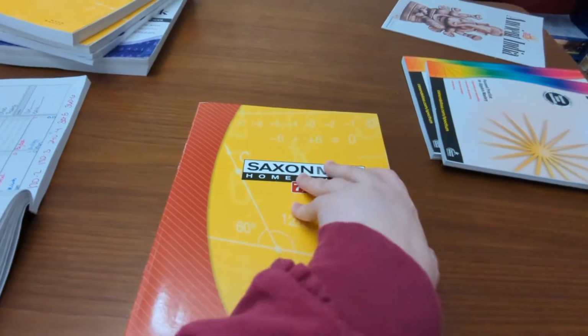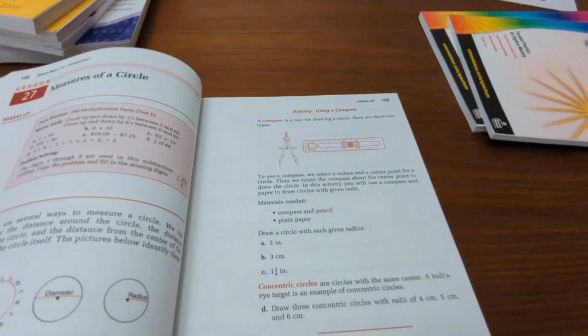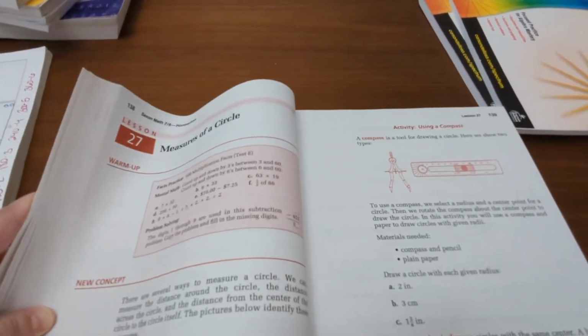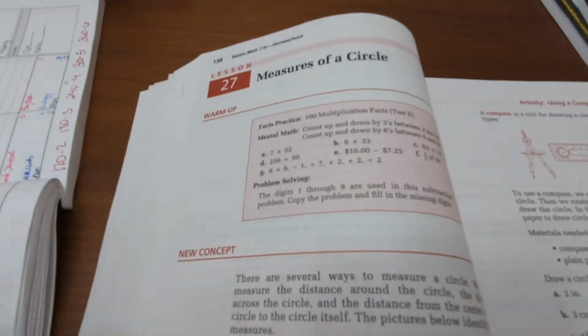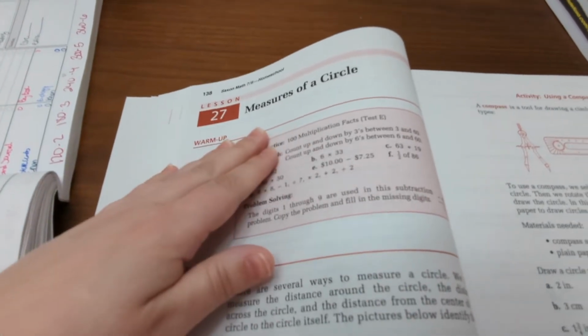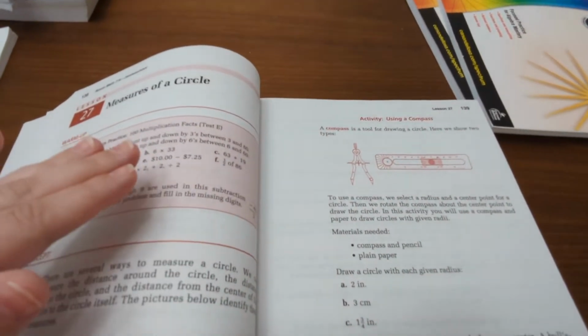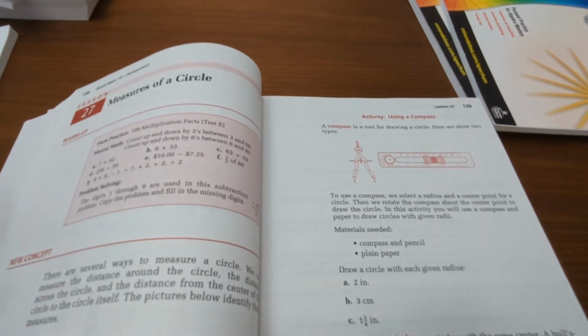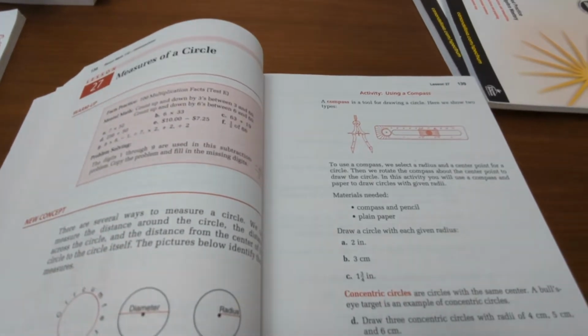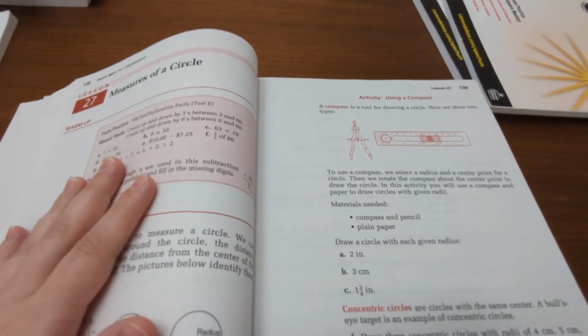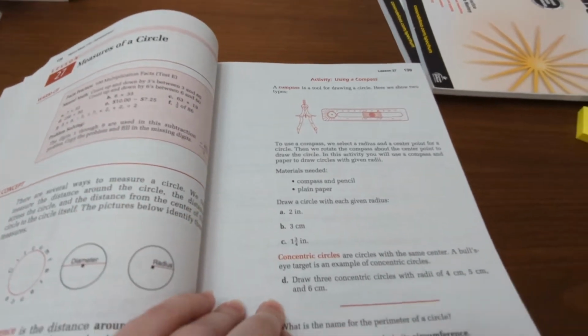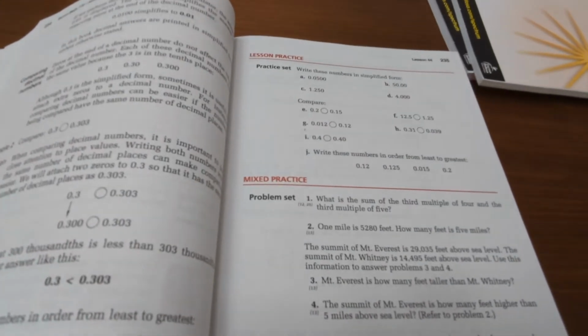So we do use this if he doesn't understand something. Then we can go to this lesson, for example, measurement of a circle, and we can go through this lesson plan. So that's what I have, both. I recommend just sticking with one, but because he knows this math a little bit better, that's why we have this math. And I do like this book.